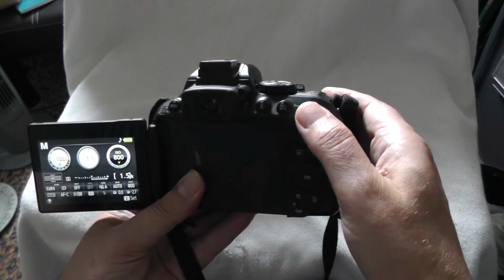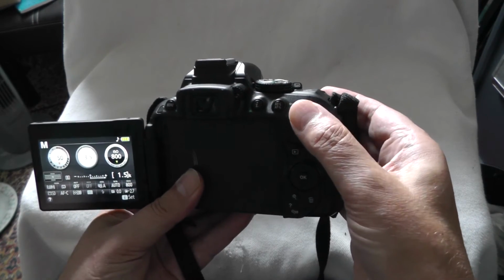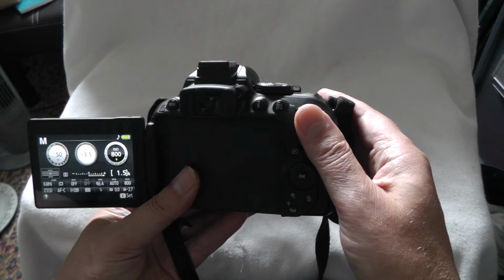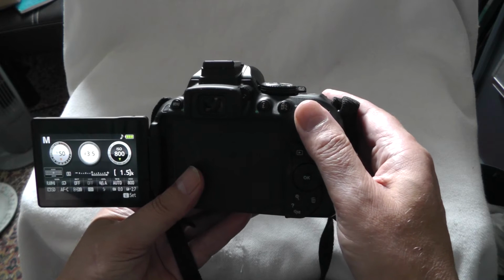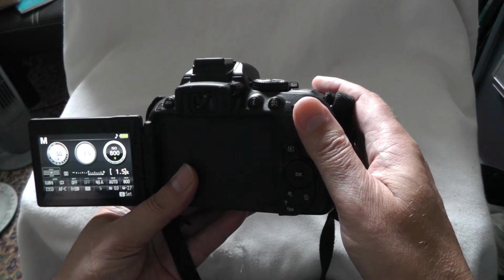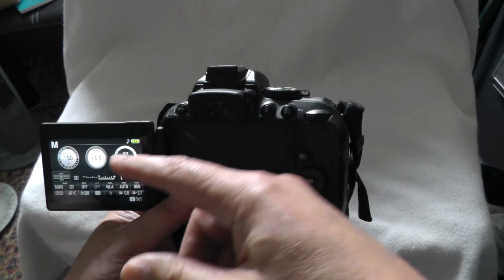Now if I don't touch any button I can set the shutter speed, which, because I'm shooting at 25 frames a second, the shutter speed needs to be double that, so that's 1/50th. Yeah, so that's them two set.